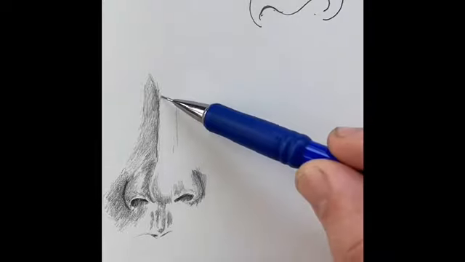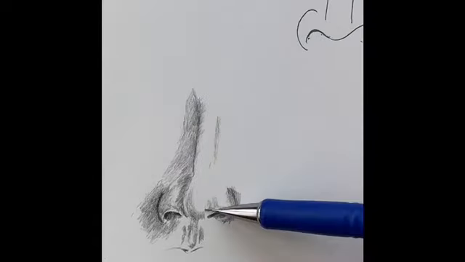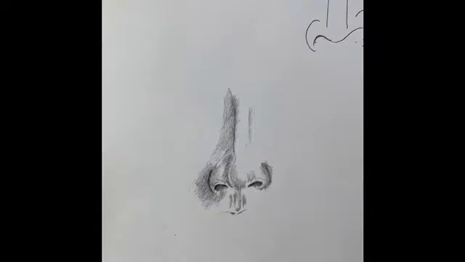Make your nostrils and tip of the nose more rounded by creating value. Leave highlighted areas white of the paper. Notice how I left the area white above the opening of the nostrils and on the nostril.